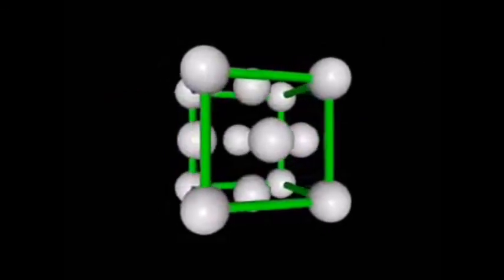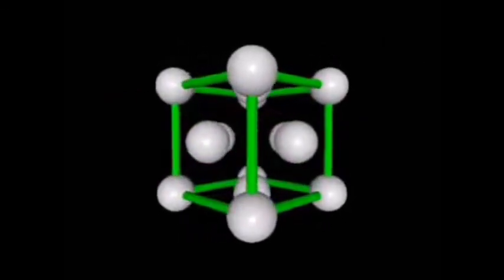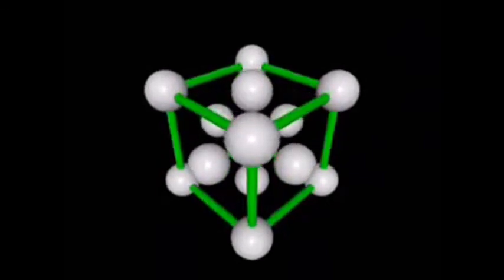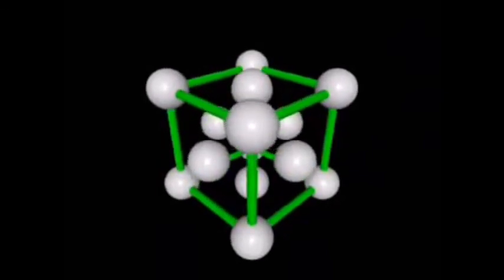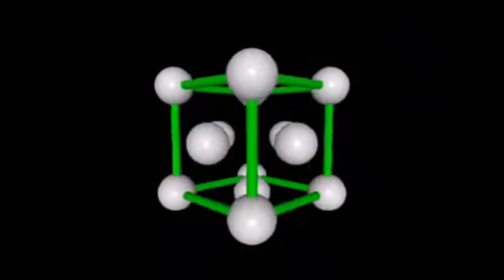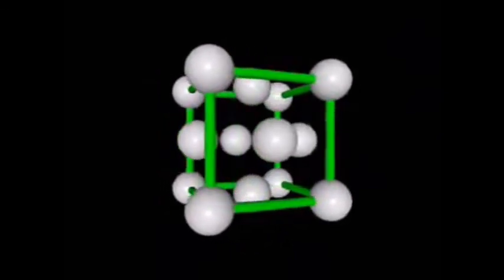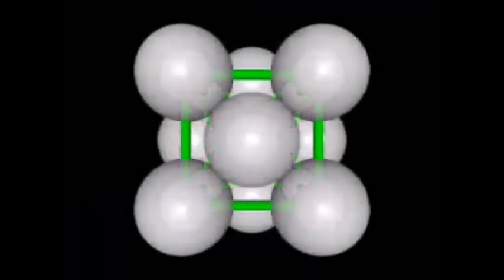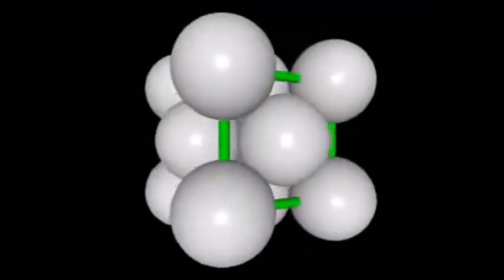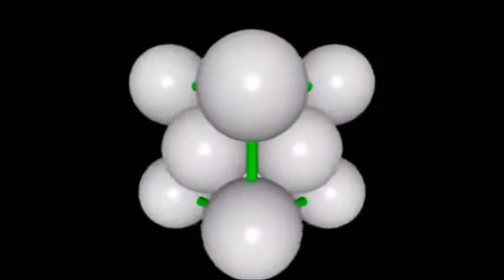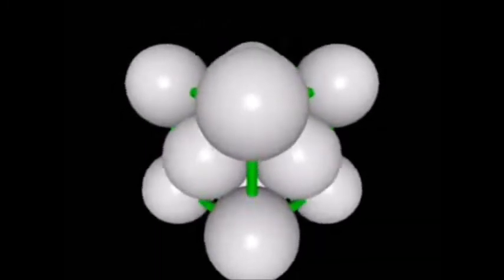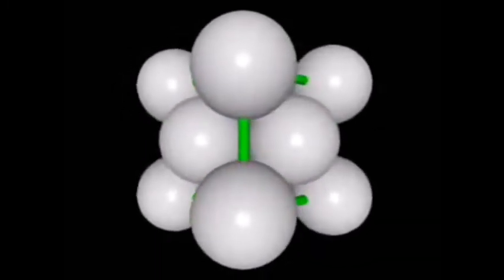The face-centered cubic lattice contains the same 8 vertex atoms as in the simple cubic and body-centered cubic lattices, but also contains 6 atoms located in the 6 faces of the cell. In a space-filling model of the face-centered cubic unit cell, the atoms touch along the side diagonal of the cell. Each face atom touches the 4 vertex atoms that define the face of the cell.